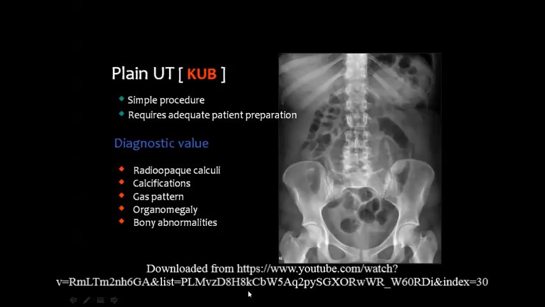To start with, I will show to you some of the values of each of these imaging modalities. Then we'll discuss how we can approach the urinary tract by using these facilities. The plain UT is the simplest one, and it usually requires some patient preparation in order to decrease the amount of food residue in the intestine and to improve the gas shadows within the abdomen.